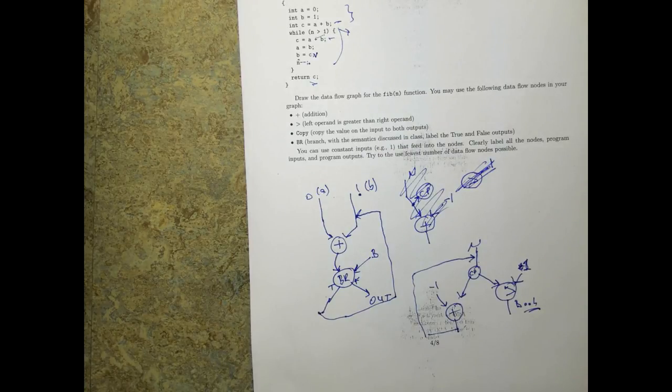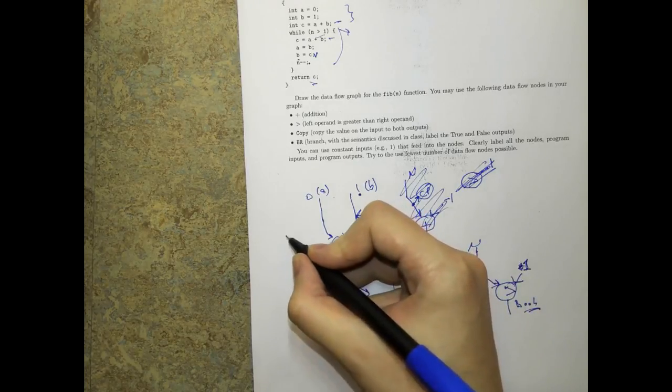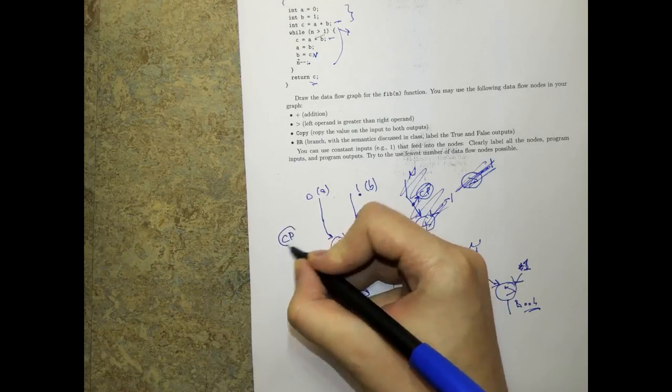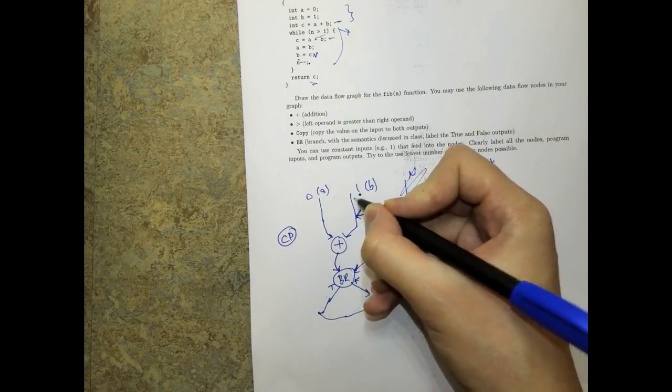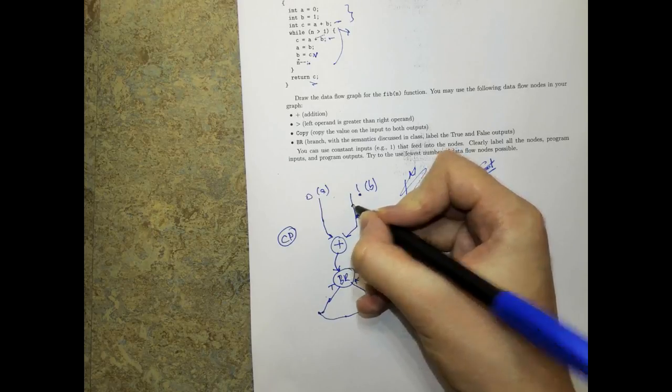Then we need to assign B to A, but B is the current B value, right? So basically, we can put a copy node here. Let's draw it like this. And this is the current value.